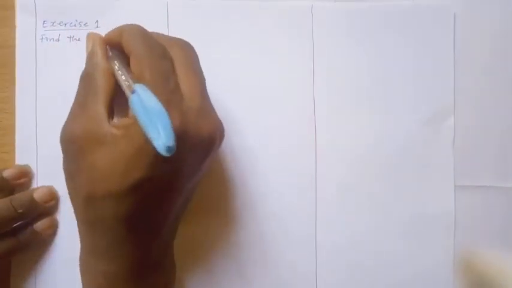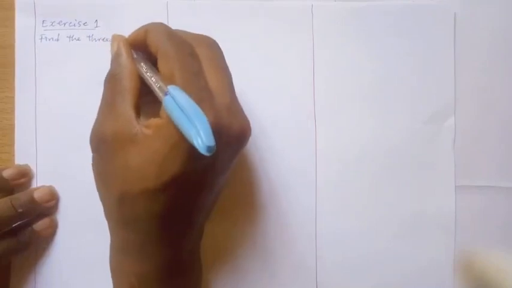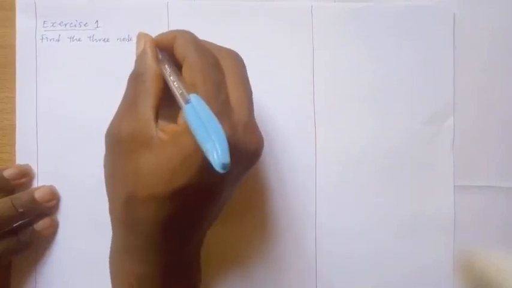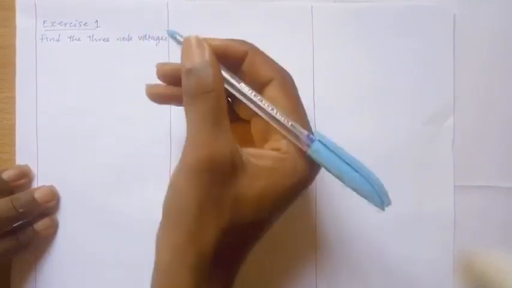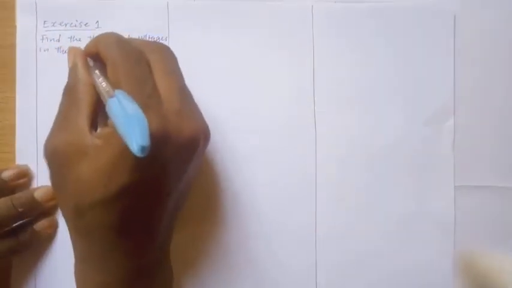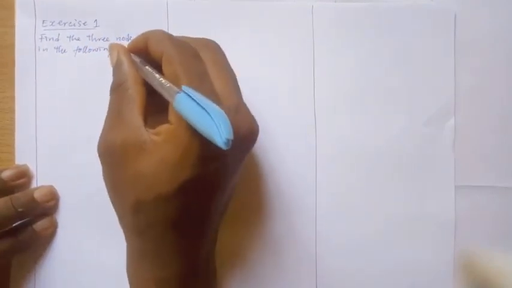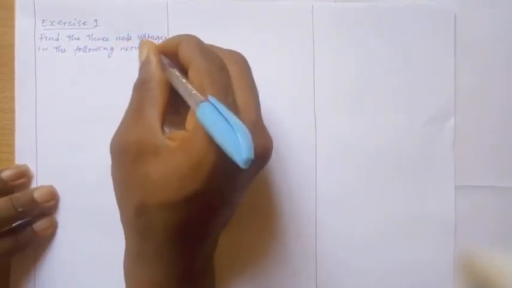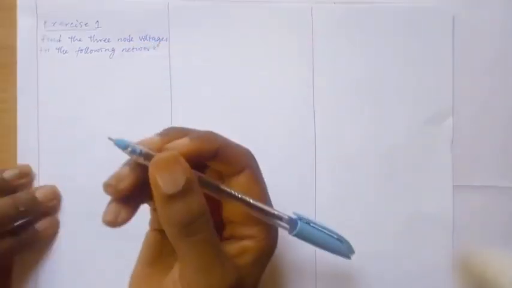Find the 3 node voltages in the following circuit or network. You can also say circuit, it's the same thing.